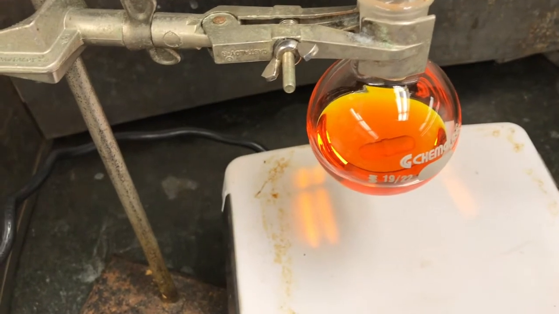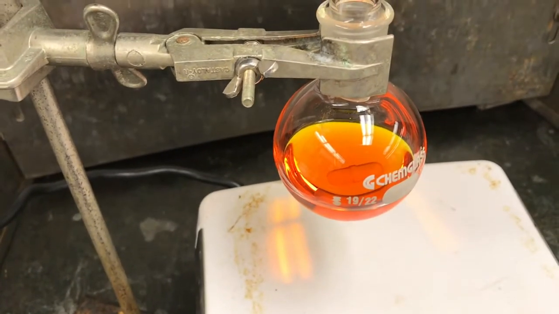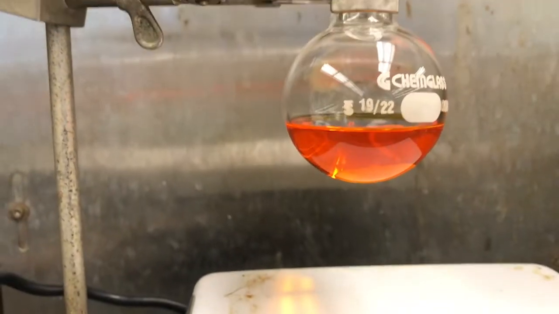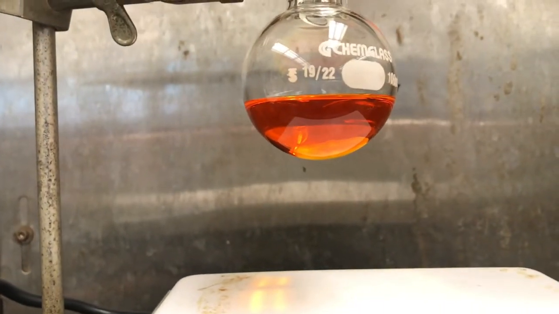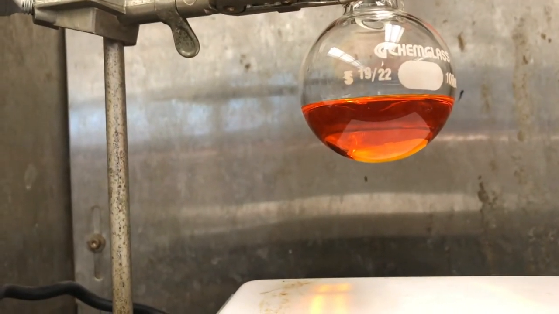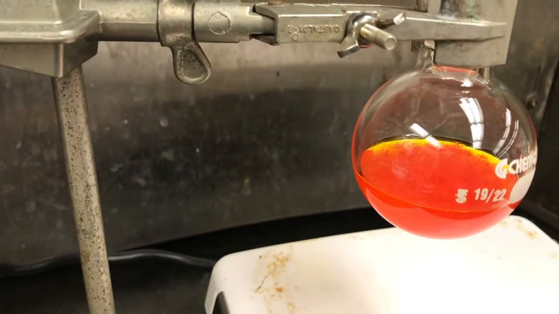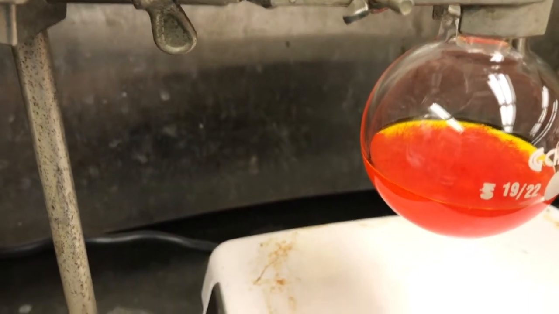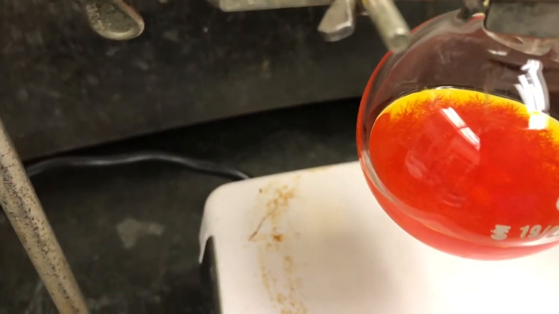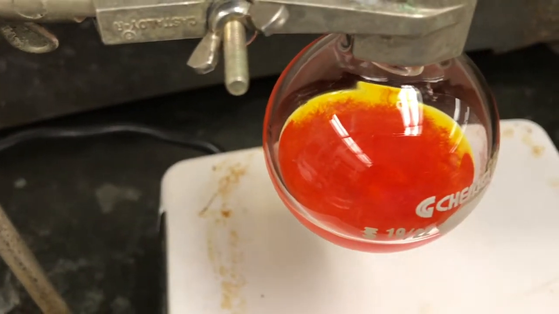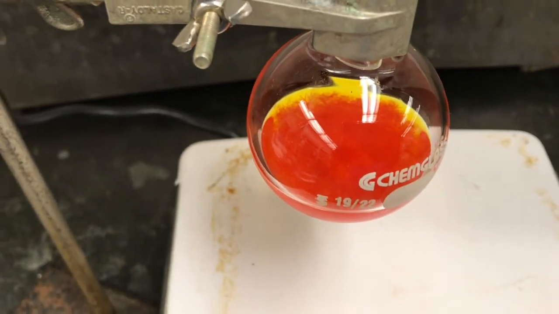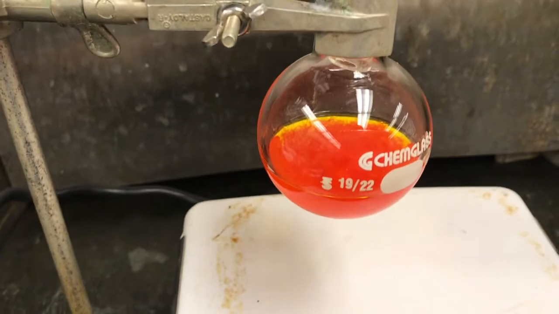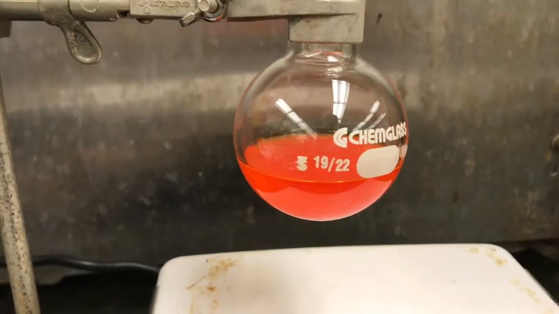So while the reaction is cooling down to room temperature, just wanted to give you guys a close-up of what it looks like. So you can see it's still clear, but it's really bright red. So this is after letting the reaction cool for about 10 minutes. You can see that a lot of the product already crashed out of the solution. So you can see these crystals, they look kind of like needles. And the solids look like they're bright red as well.